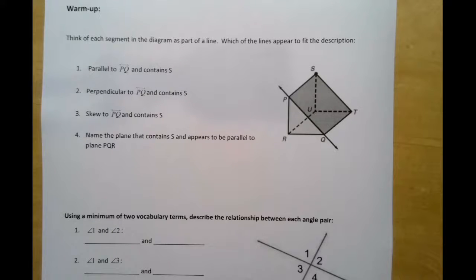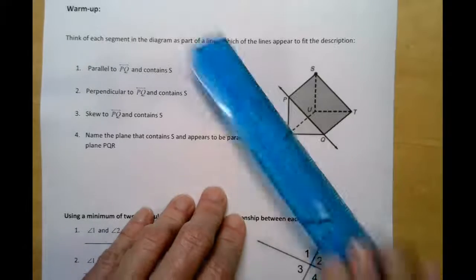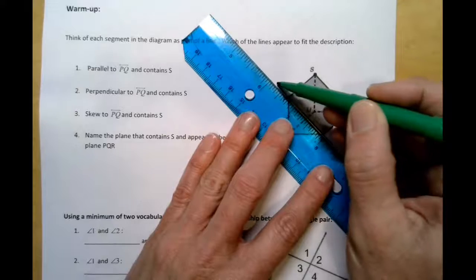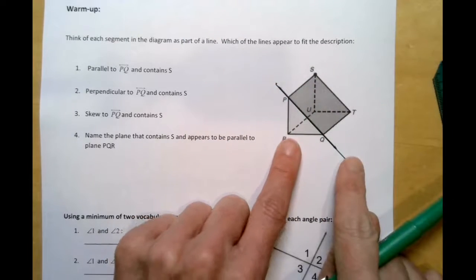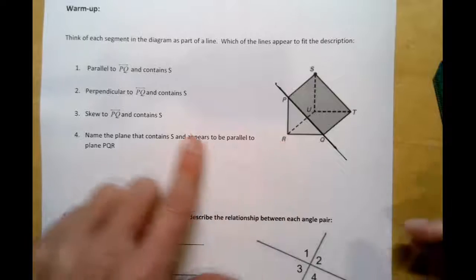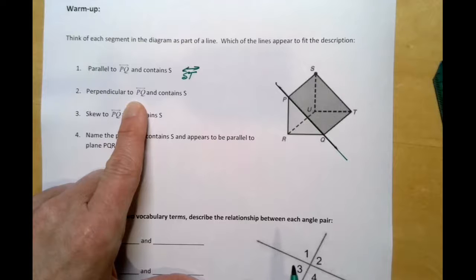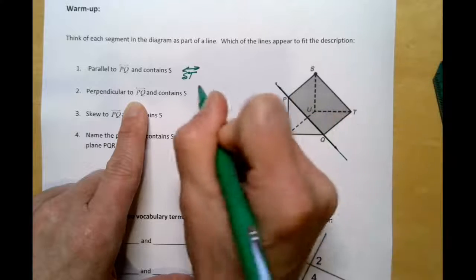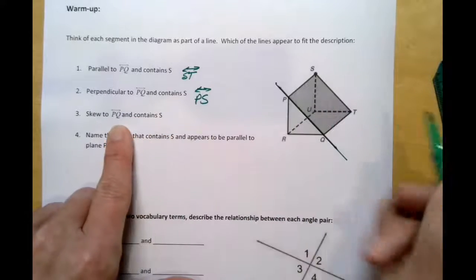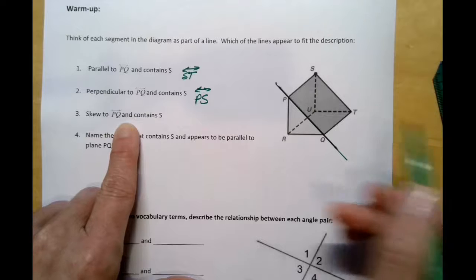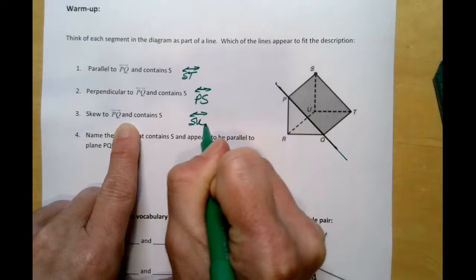All right. The last question on your slides to talk about is this one. It seems simple after the other ones we've done, doesn't it? Which line is parallel to PQ and contains S? I think we did this in class, but it's okay to go over it again. Parallel to PQ and contains S, we're going to call that ST. Perpendicular to PQ and contains S is going to be PS. Skew to PQ and contains S, that's going to be SU.